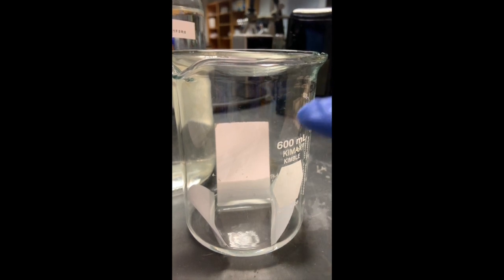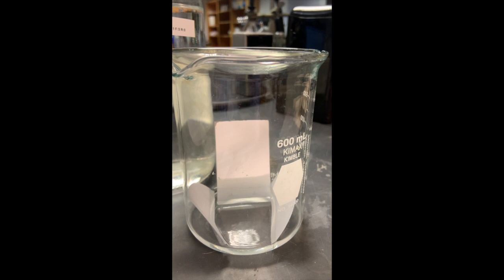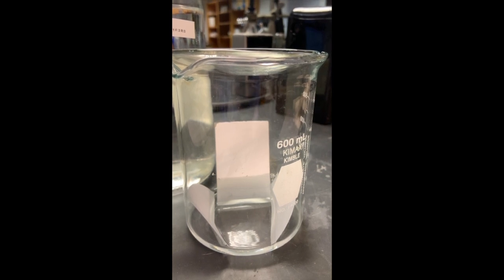And then when it gets closer to the top, I'm going to take it out. So when it's maybe 1 or 2 centimeters from the top, I'm going to remove the TLC plate, draw a line on the TLC plate because that's my solvent front. I'm going to bring it over to the fume hood to dry out, and then I'll visualize it using my UV light.